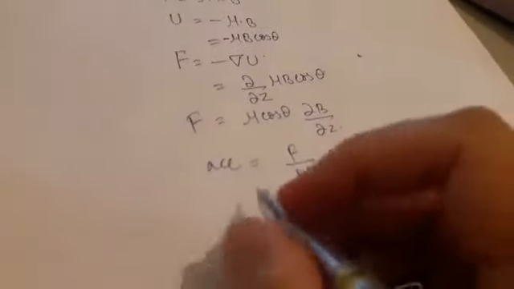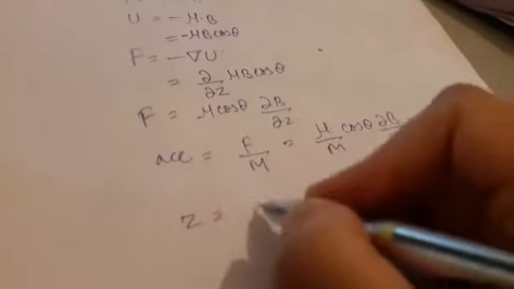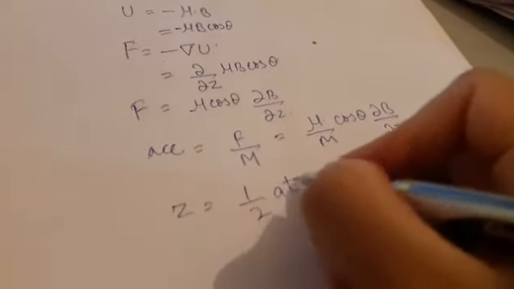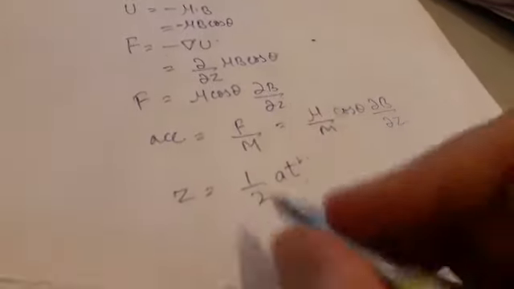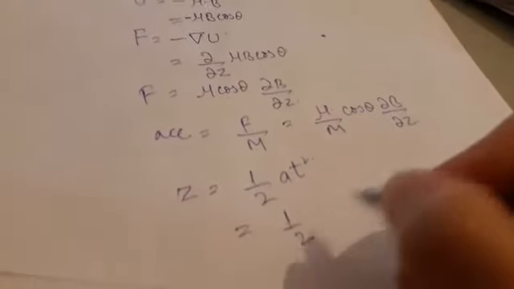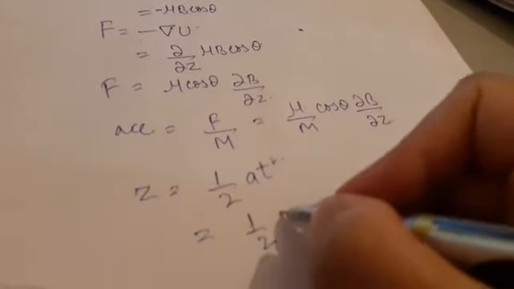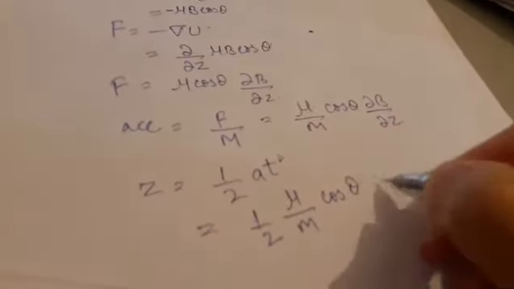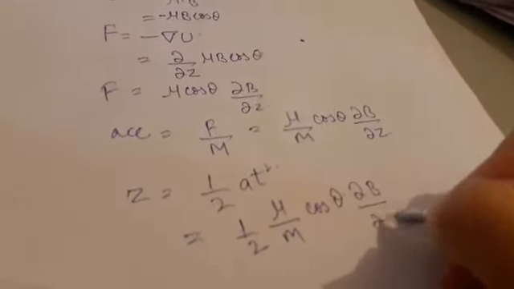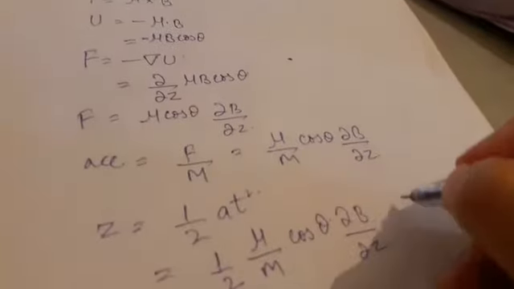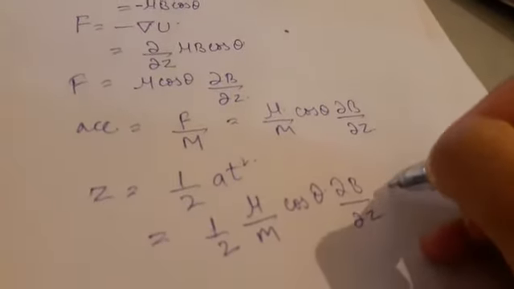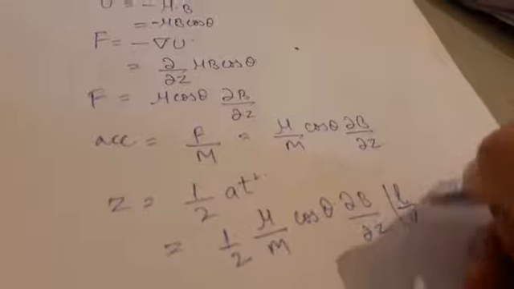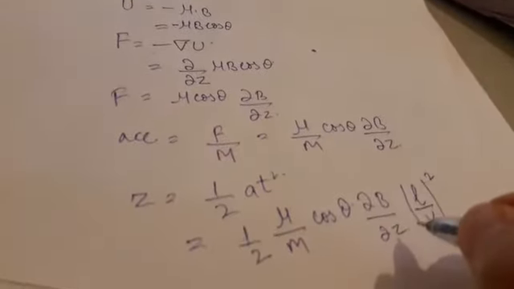So the distance traveled along the z direction obviously will be given by half of a t square. We have already found the acceleration, so we have 1 by 2 times the acceleration, which is mu by M cos theta dou B by dou Z, and if L is the length covered from one point to another and t is the time taken, then the time can be written as distance by velocity, squared, right?